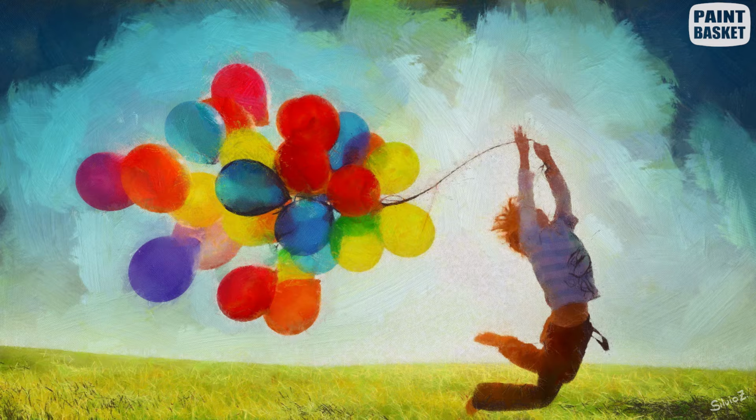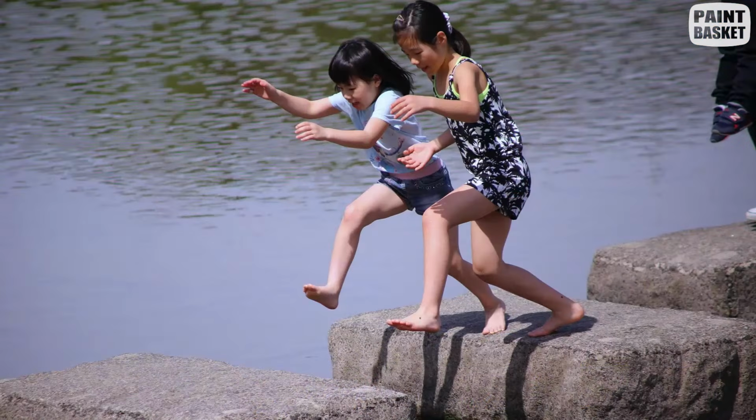In this artwork, we know the boy is jumping because of his pose. The balloons have been posed behind him, which tells you that he's jumping forward. And in this photograph, the pose of the little girls is only possible when they are jumping forward. So we automatically know that they are jumping forward, implying movement in the picture.